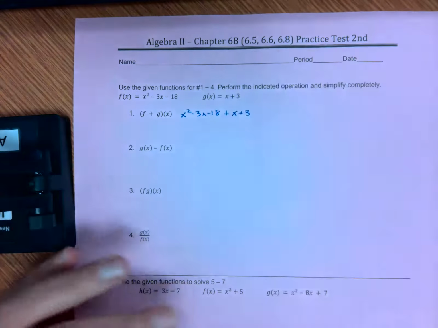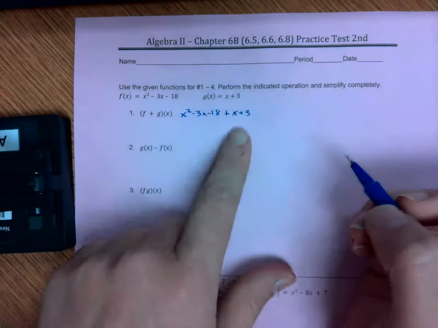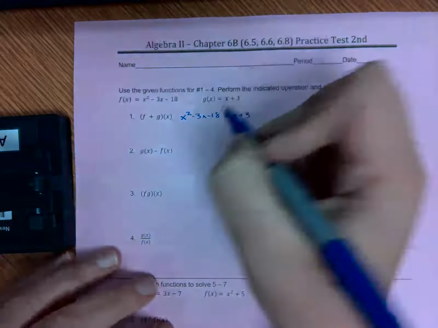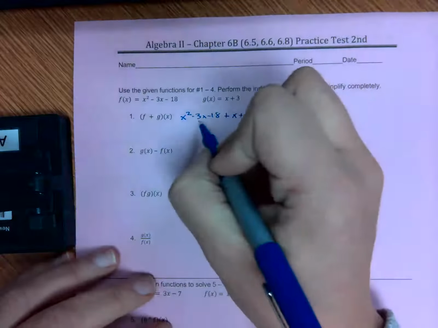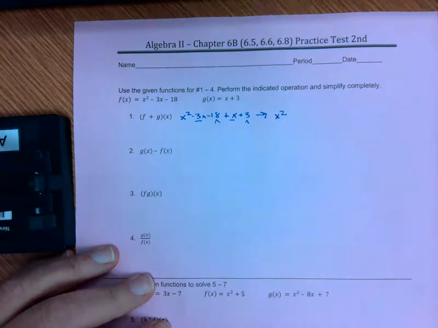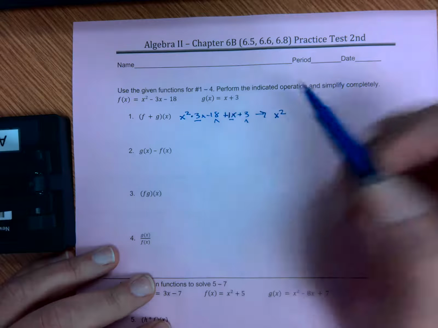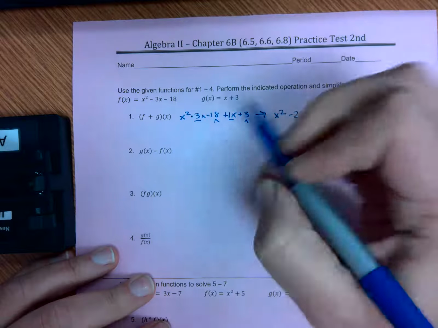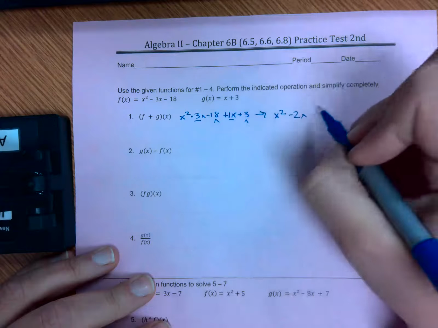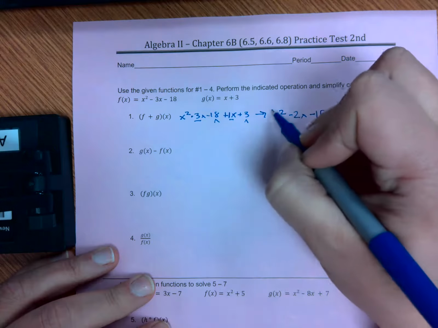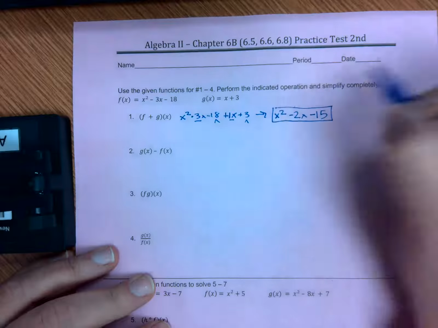Because adding it does not change anything, I don't have to put parentheses around that. So these two are like terms, and these two are like terms. So my overall answer, if I'm writing it in standard form, which I should, this is a negative 3 plus 1, which would give me a negative 2x. Negative 18 plus 3 would give me a negative 15. So this would be my final answer.